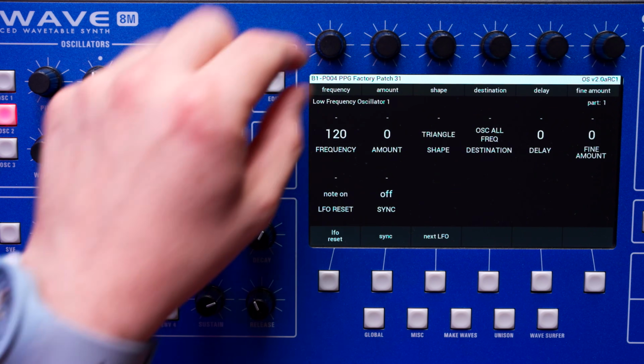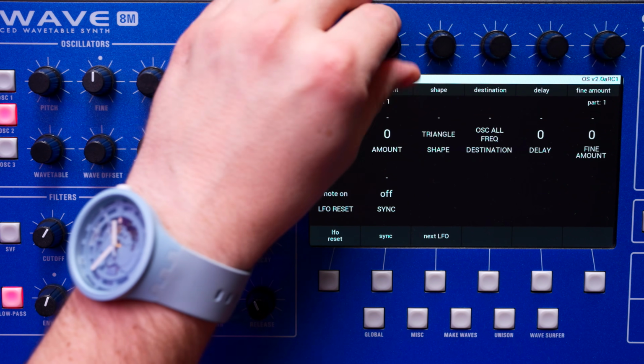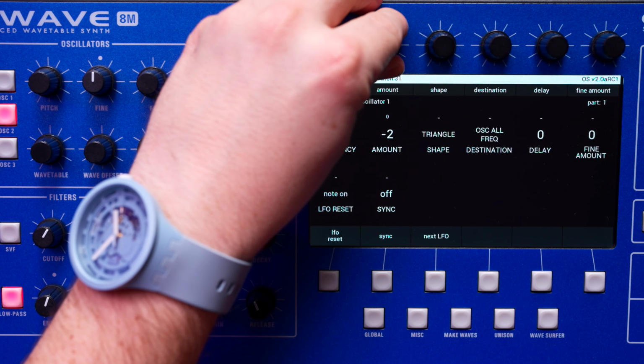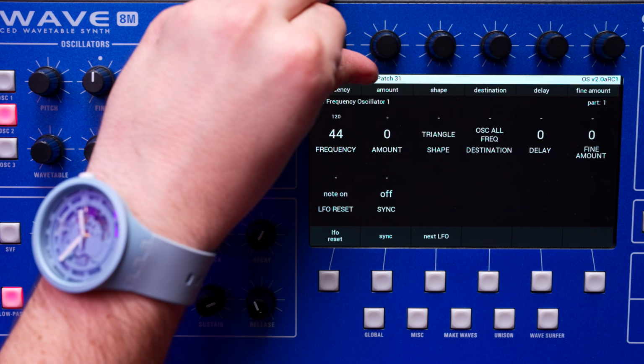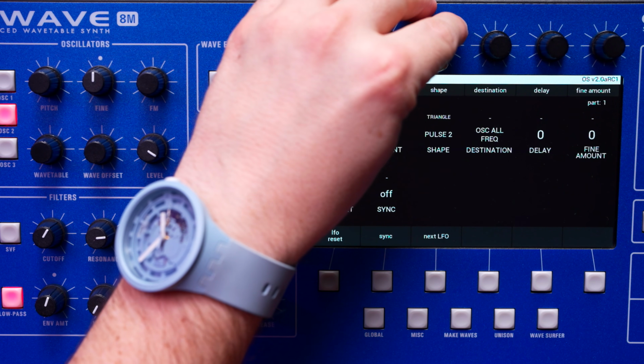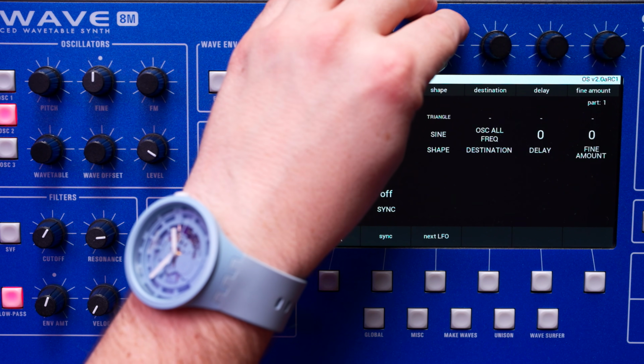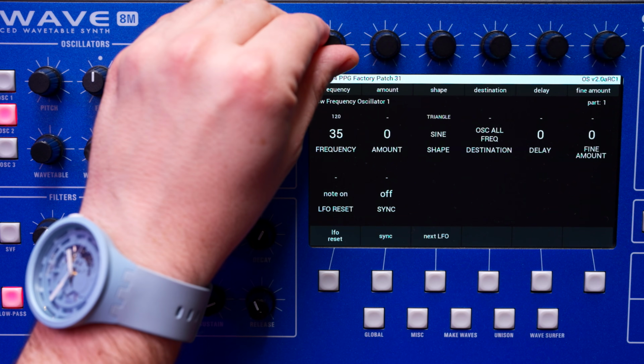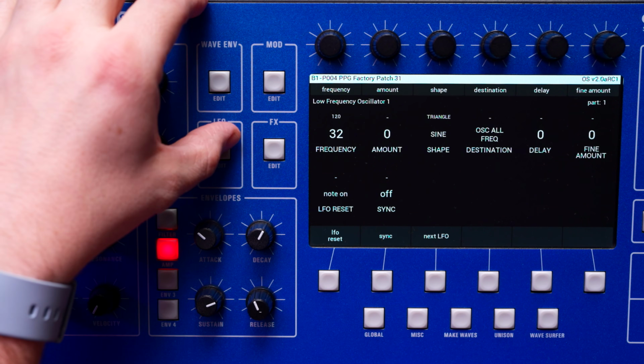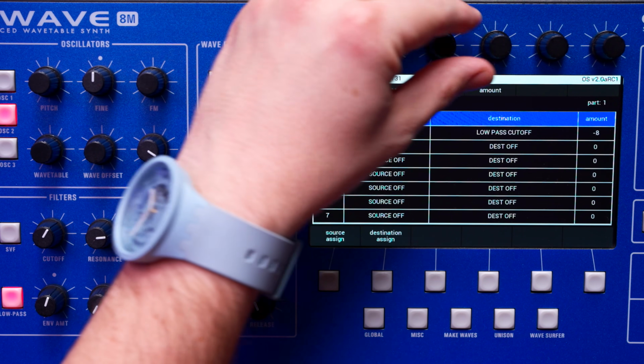Okay, I need to tone that down. That's a bit too wild for me. Instead of a triangle, let's see a sine. And let's go to mod matrix again.